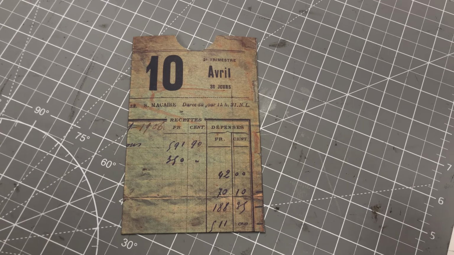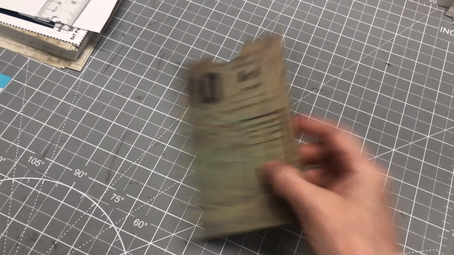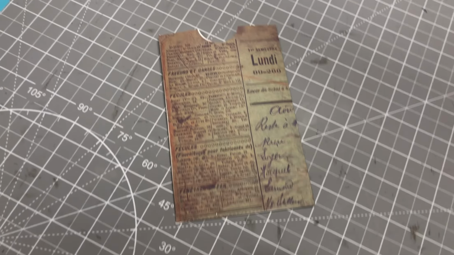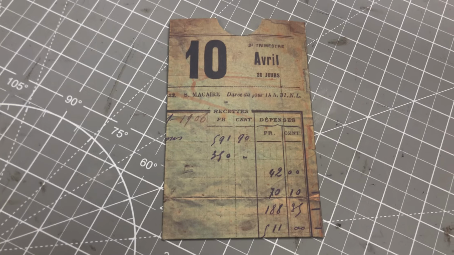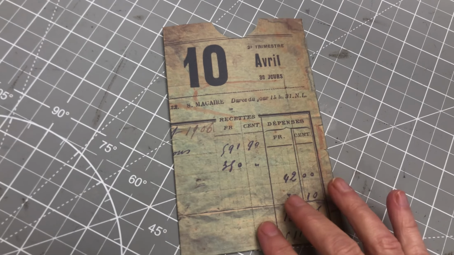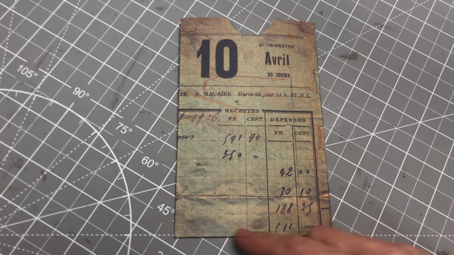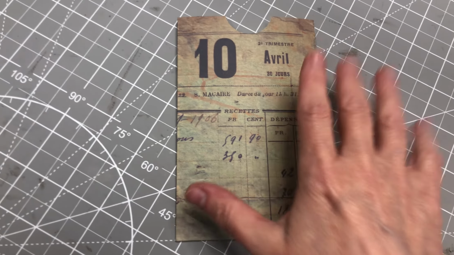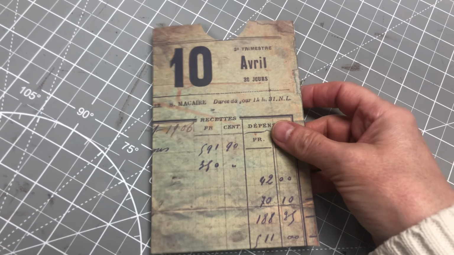Okay, so just quickly, here is the envelope. It turned out great. Super cute. I love it. It was really easy to do, and I really like the color and the grunginess of it. I probably wouldn't ink around the edges at all. But anyways, that's just so you can see. Then I've got the other 3 that I can make, and I'm super excited about that.